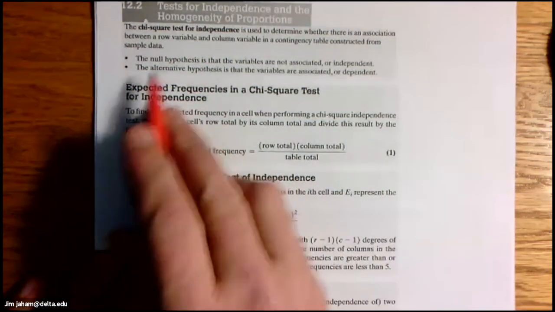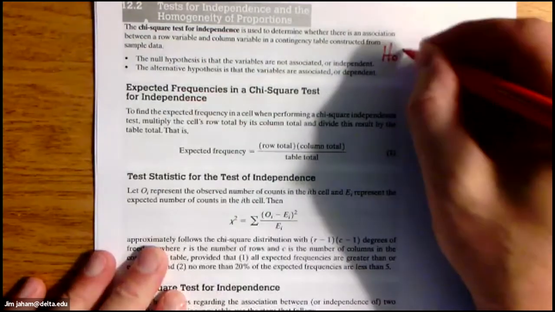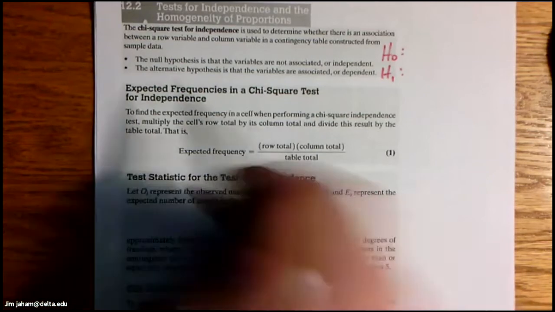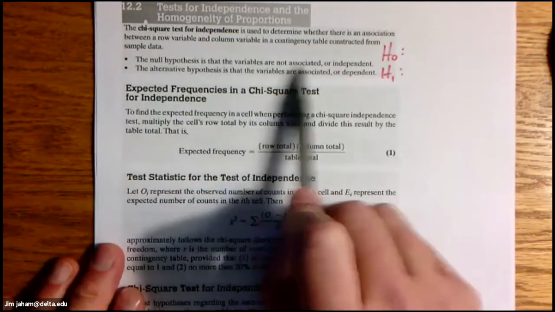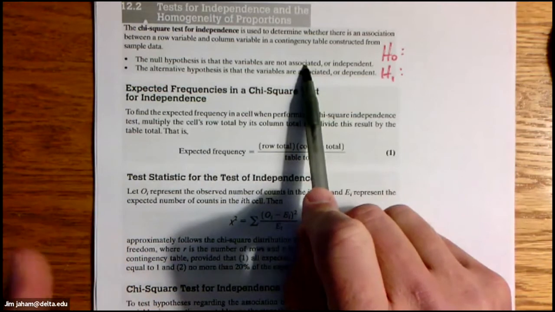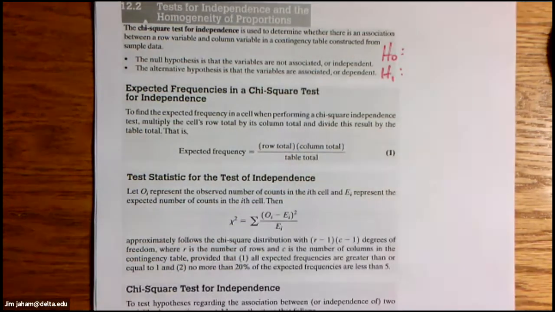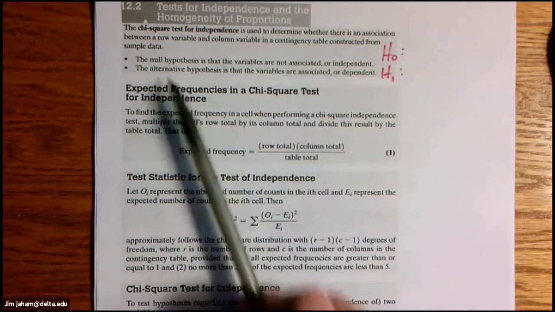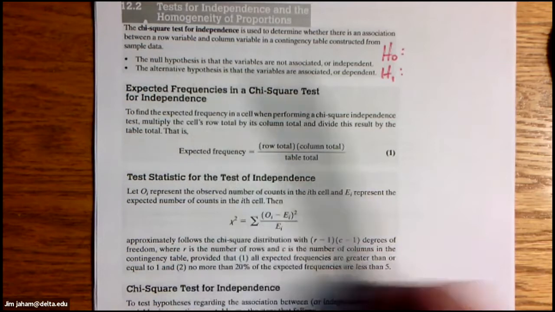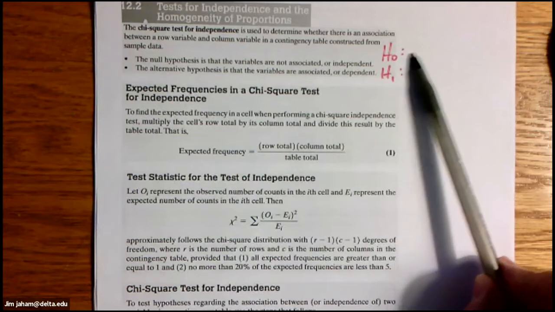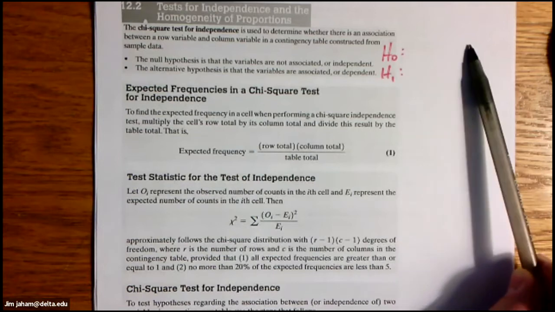First of all, the hypotheses, H0 and H1. For those hypotheses, the null hypothesis is going to be that the variables are not associated. We have 2 variables. And this null hypothesis in this section, we're pretty much going to write out in words. And so for our first example, we would say that gender and marriage happiness are independent.